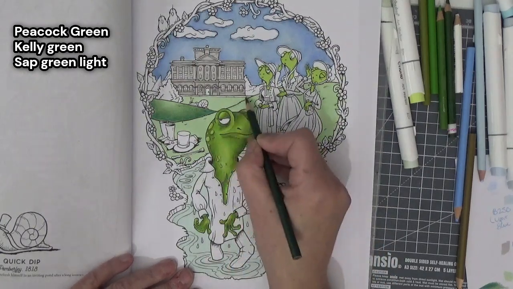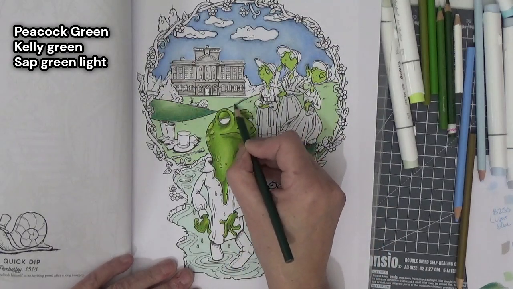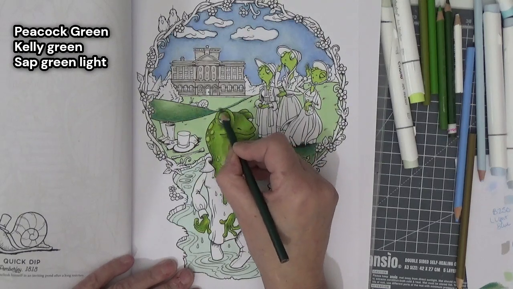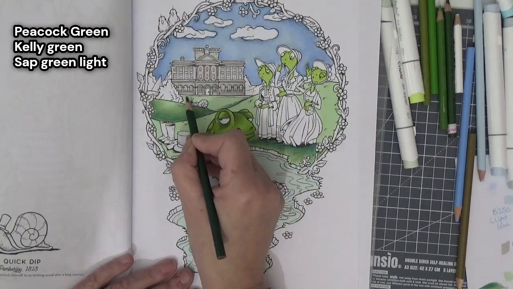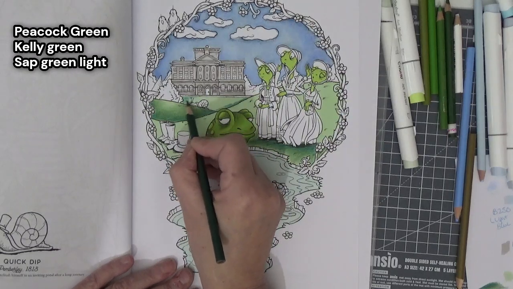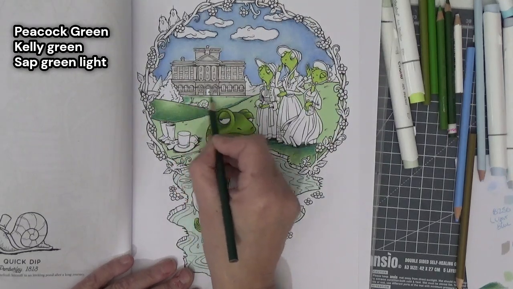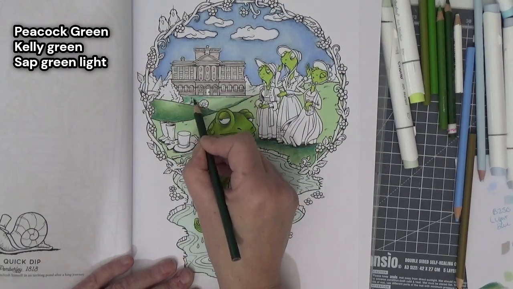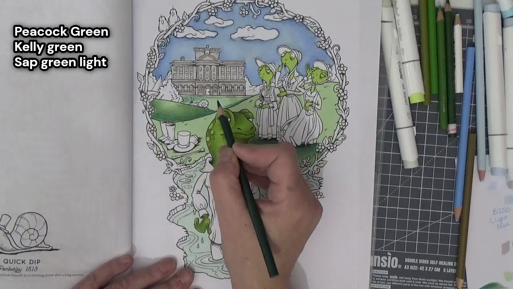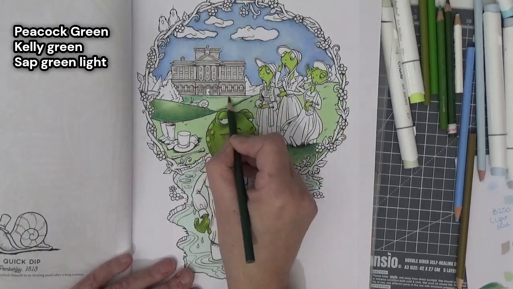Okay, so we need to do this hill. Come round that tree and we'll maybe do some up here, round the manor house or the chateau.